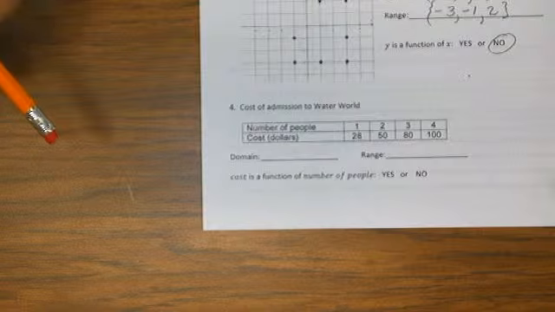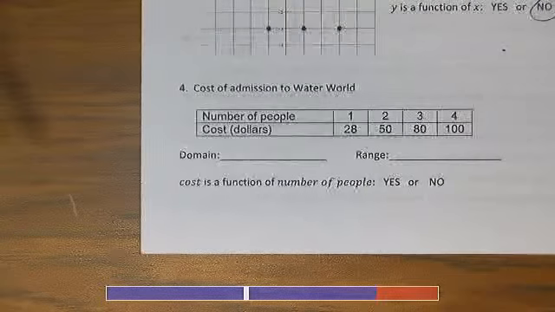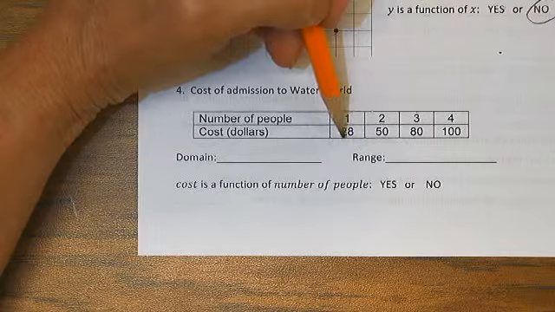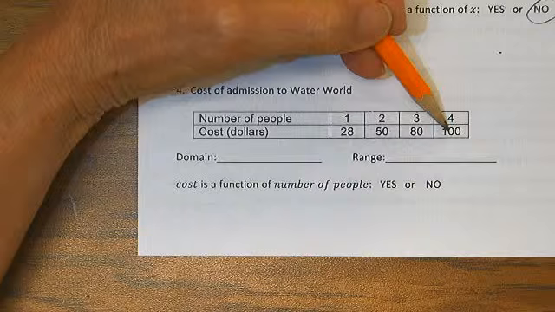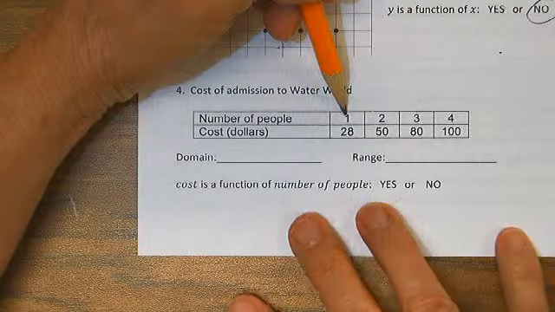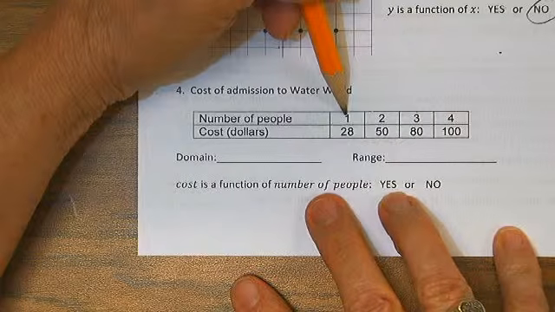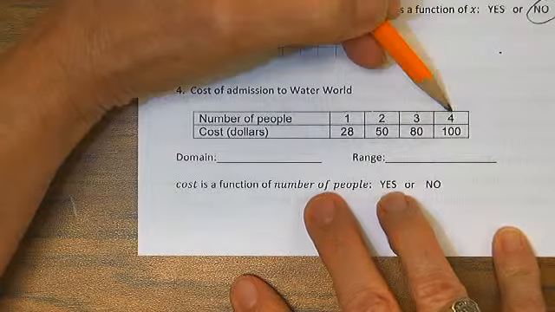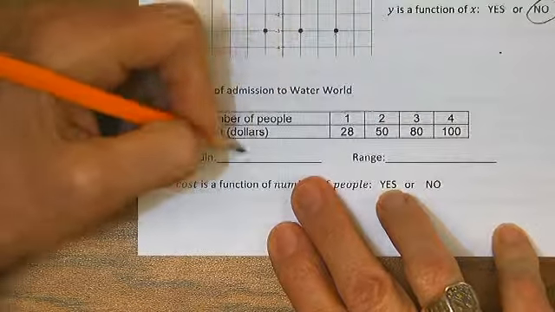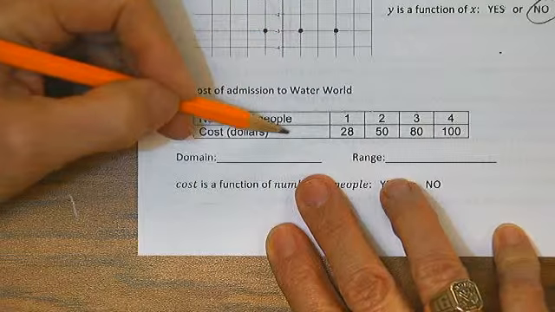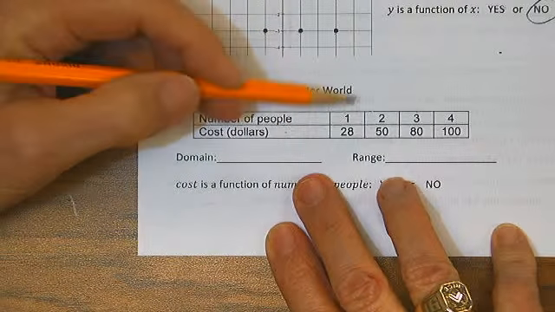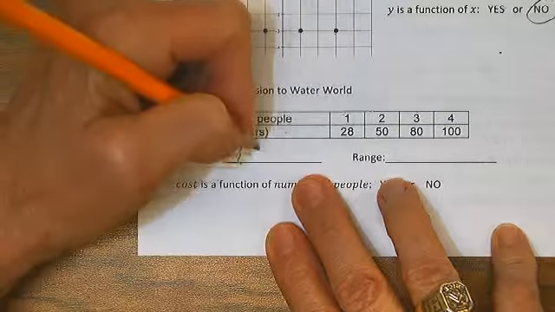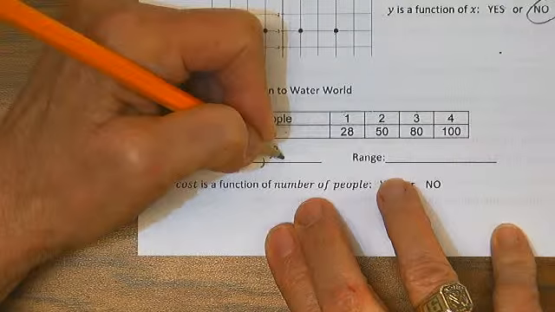Oh goody, we're going to Waterworld. Cost of admission. We have a certain number of people and a certain cost. One person, two persons, three persons, four persons. How much money I have to pay to take my family to Waterworld depends on the number of people in my family. My domain is 1, 2, 3, 4.